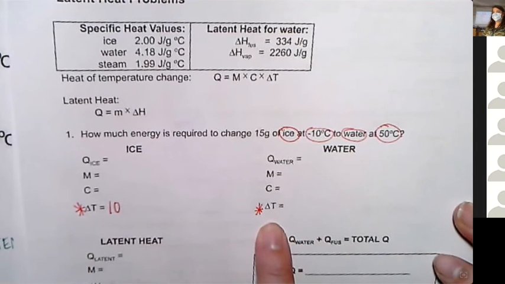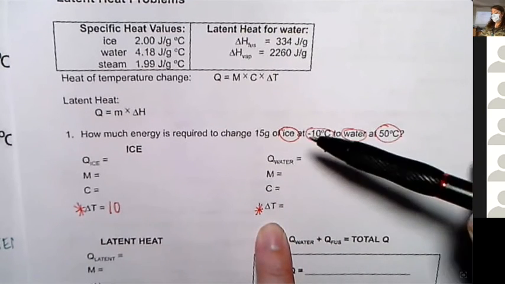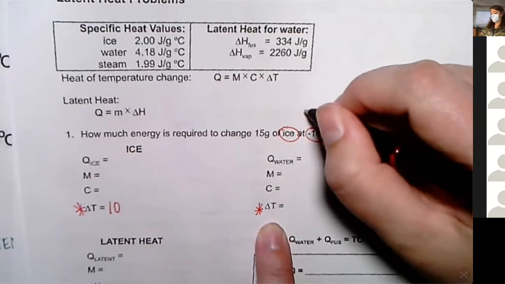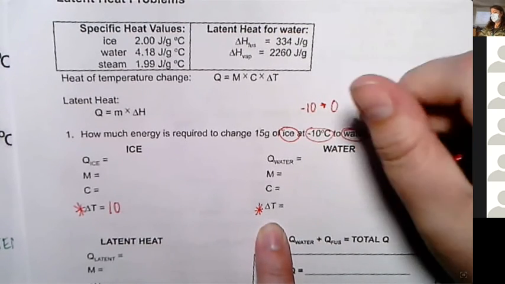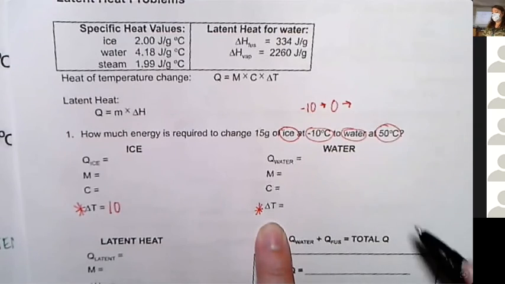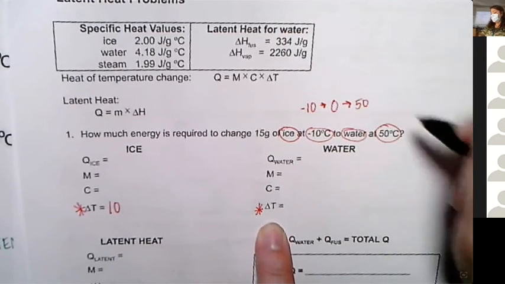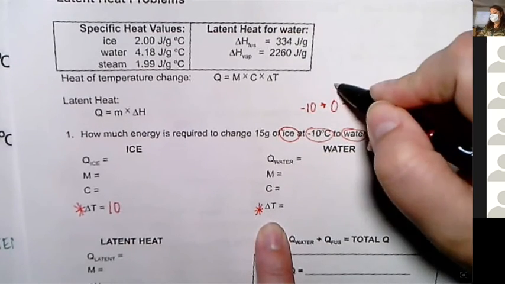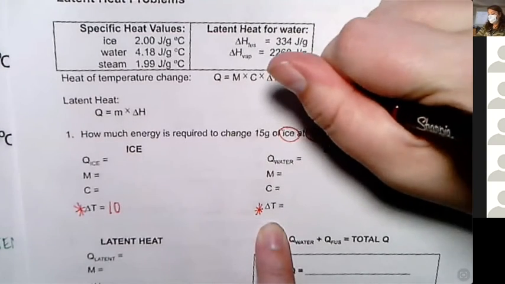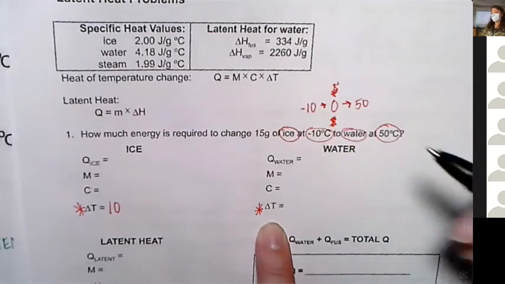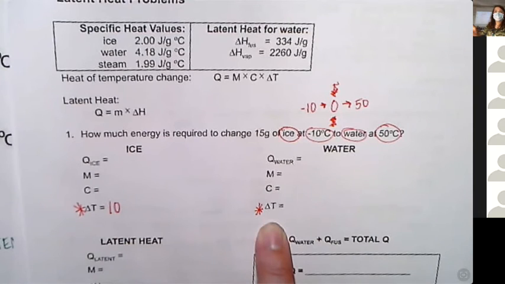And so we went from -10 to 0, and then we got to go from 0 degrees to 50. For any of these problems, you're going to have to stop at 0. It's like playing Monopoly. You got to stop at 0. So if it's negative temperature, you go up to 0. That's the first one. And then after that, that's the second temperature change.